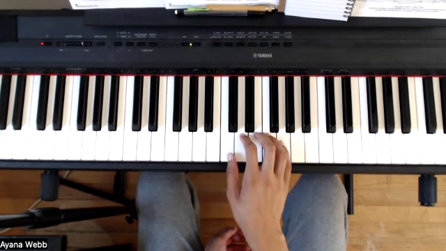Right? So what we're going to do is work with two types of chords, and we're going to work on an exercise that I'm going to have you practice so you can start playing chords that are used in pop music.